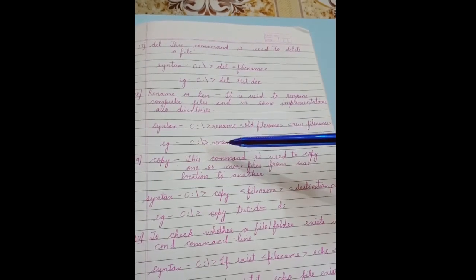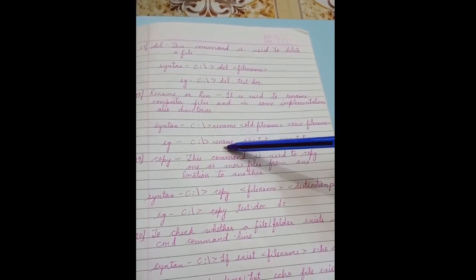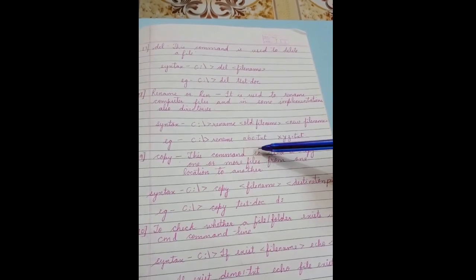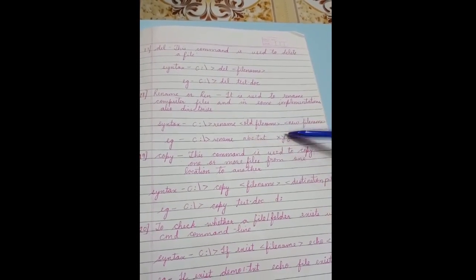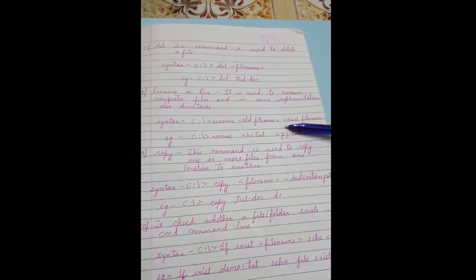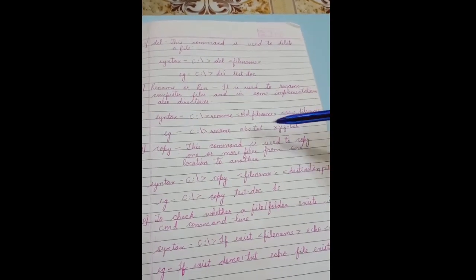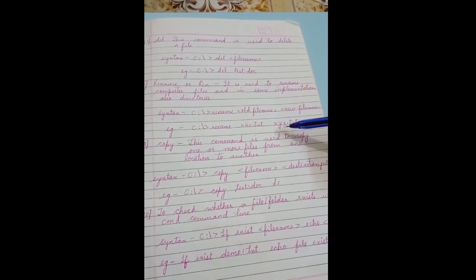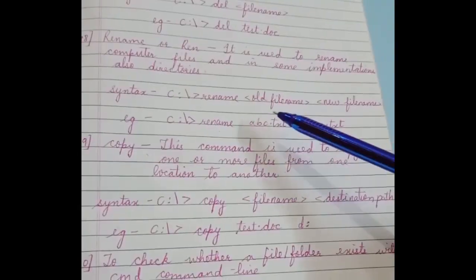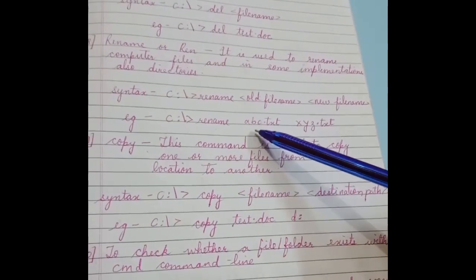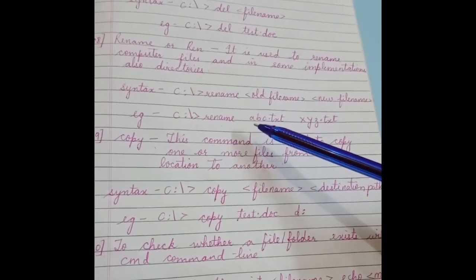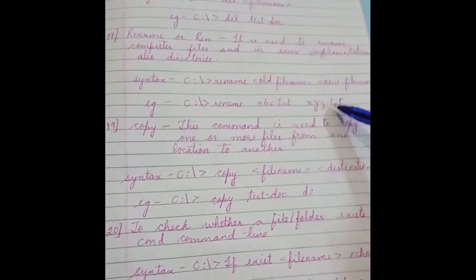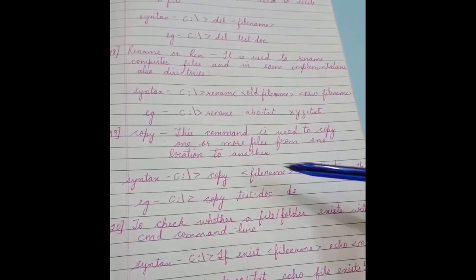So let's look at this example. Rename command space name of the file. For example, name of the file is abc.txt space new file name is xyz.txt. So abc.txt is the old file name and xyz.txt is the new file name. After executing the above command, we will have abc.txt as xyz.txt.